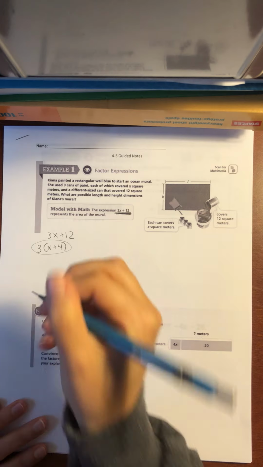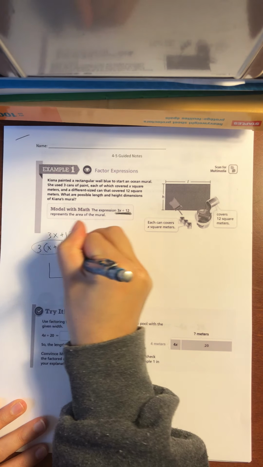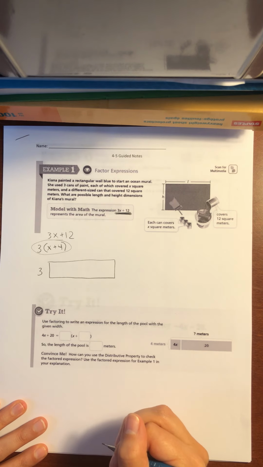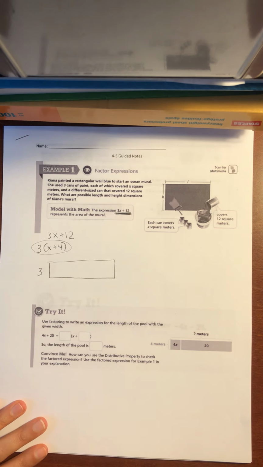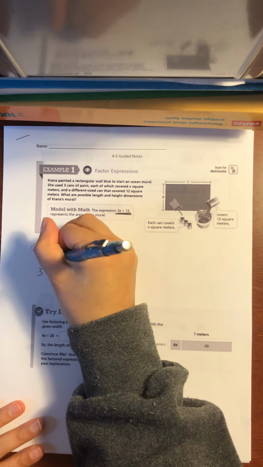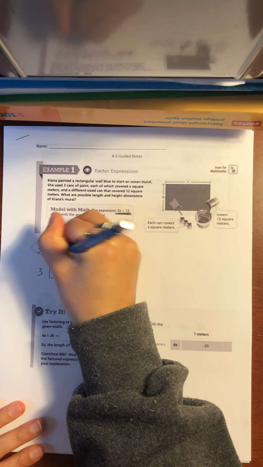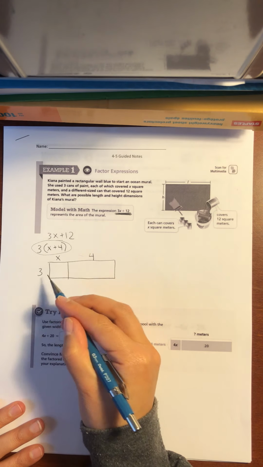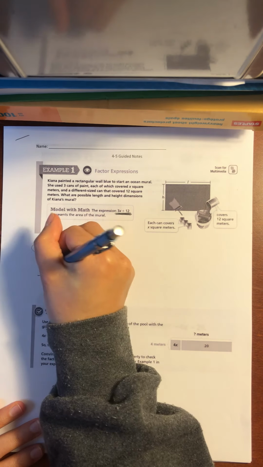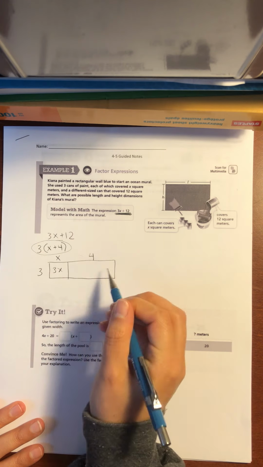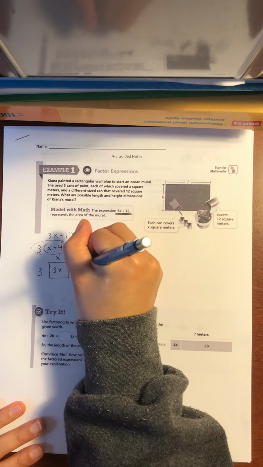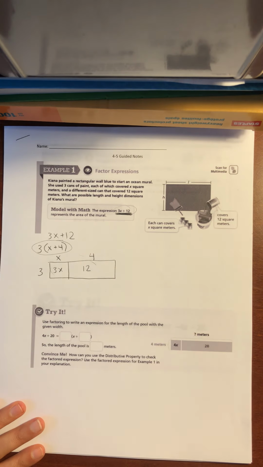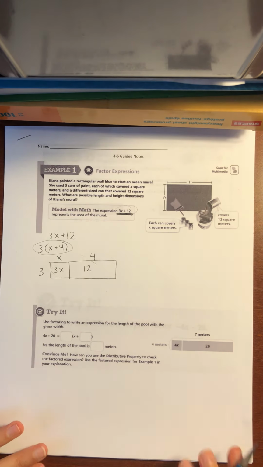So what this might look like in a diagram is a width of 3 and a length of x plus 4. So maybe this is x and maybe this is 4, so the entire thing is x plus 4. This piece, 3 times x, is 3x. And this piece, 3 times 4, has an area of 12. So that's where they get 3x plus 12. That's what it would look like in a model.